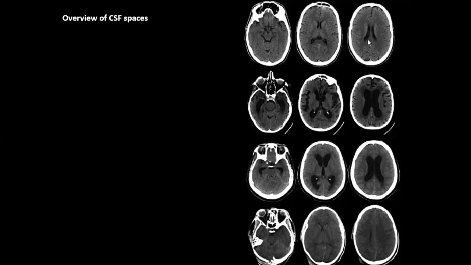In the first line, the ventricular system is not dilated and the subarachnoid spaces are not dilated, and this is the normal CSF appearance. In the second line, the ventricular system is dilated and the subarachnoid spaces are dilated. This is brain atrophy.